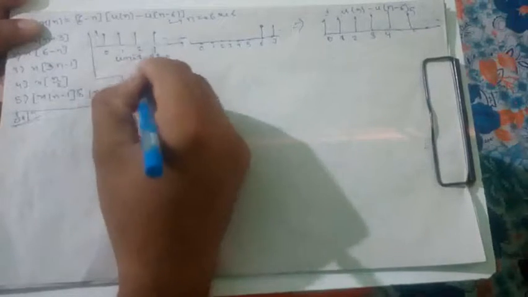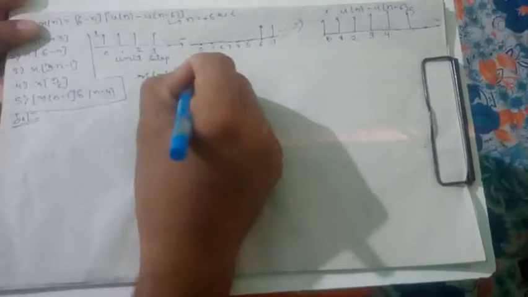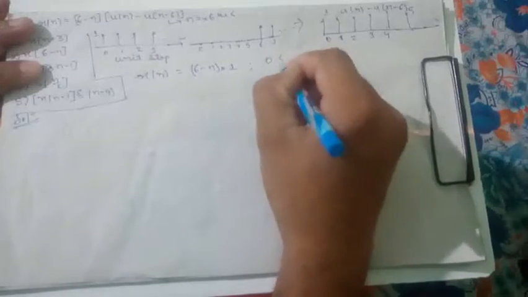Now 6 - n. What does 6 - n mean? Multiplying (6 - n) by the pulse u[n] - u[n - 6], the limit is from 0 to 5, and the answer is something like this.